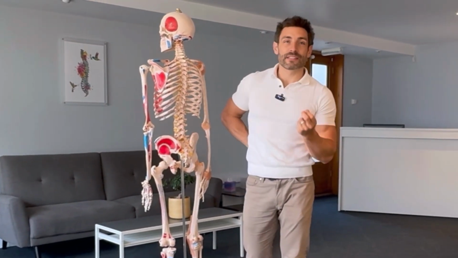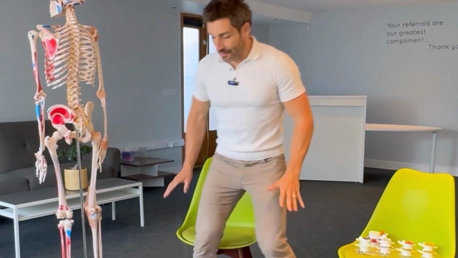And here are the exercises that you need to do to fix it. So I want you to grab a chair and you're going to place it in front here. You're going to take a seat, hands either side on this chair, and then lift your hips off and let your hips hang like this. The weight of my hips is hanging down, and that is tractioning out and decompressing the disc.